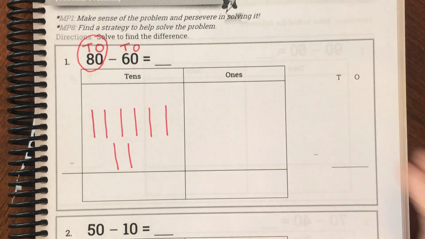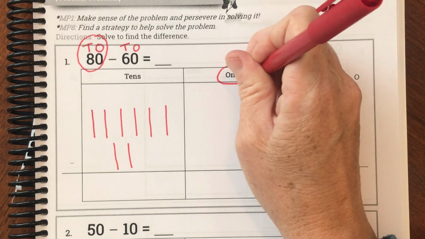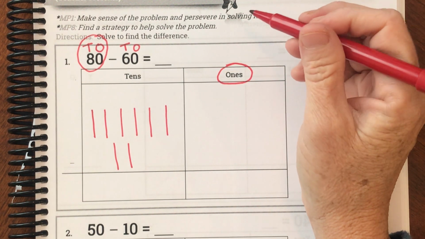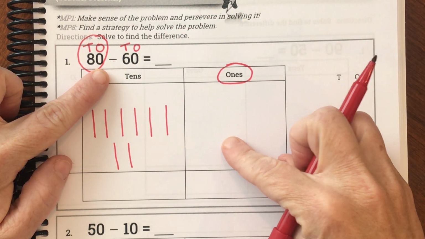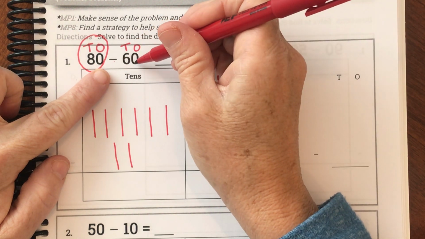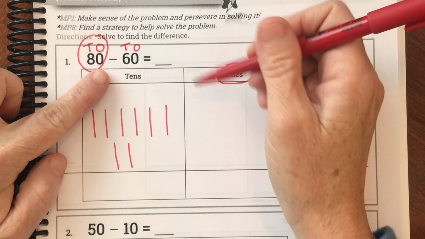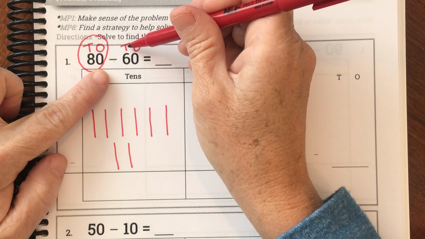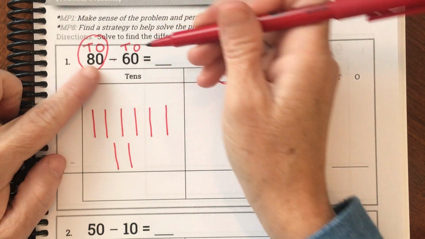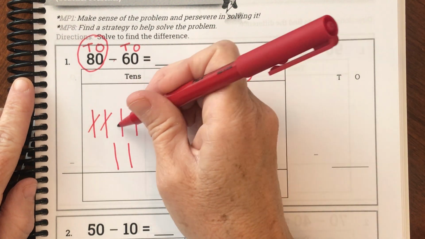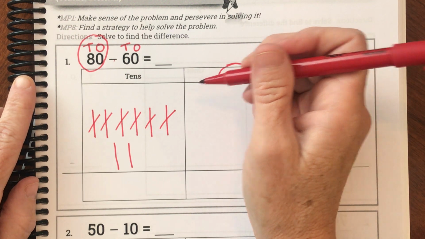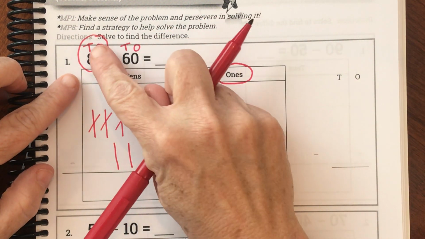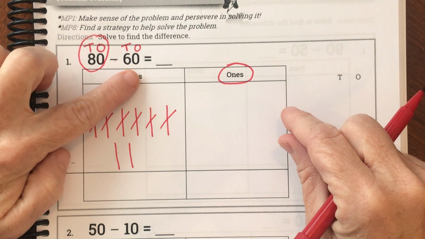So I drew it. Now I'm ready to subtract, and I always subtract in the ones column first. It says take away 0 ones. That's good because I don't have any. Then it says take away 6 tens. So ready? 1, 2, 3, 4, 5, 6. I took them away, and then I'm done. So what did I do? I drew the minuend and then I subtracted the subtrahend.